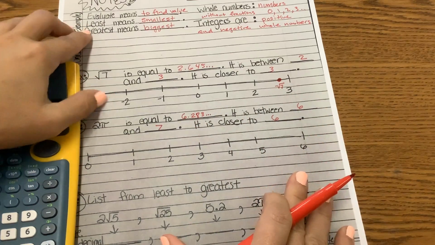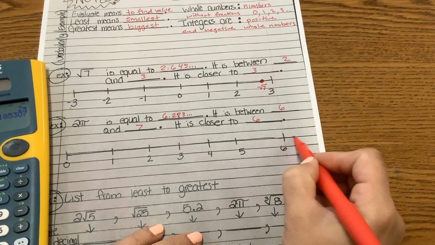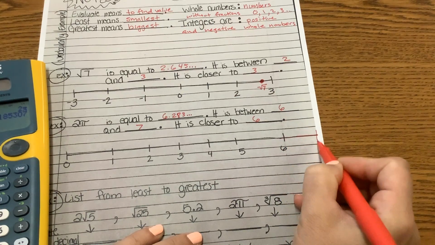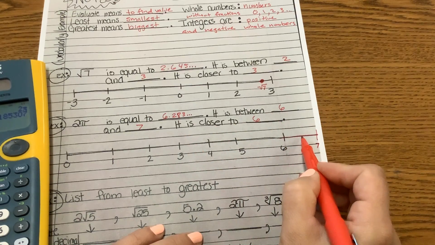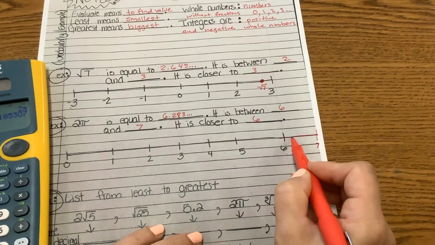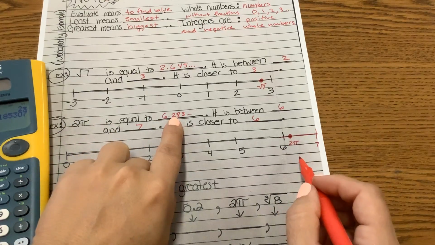Okay, and so there's a problem with our number line here. It doesn't extend far enough, so I'm going to go ahead and extend it some more. We'll go ahead and write that it's a 7 over here. 6.5 is about here, so let's make it closer to 6 by going here. And so that would be our value for 2 pi, 6.283.